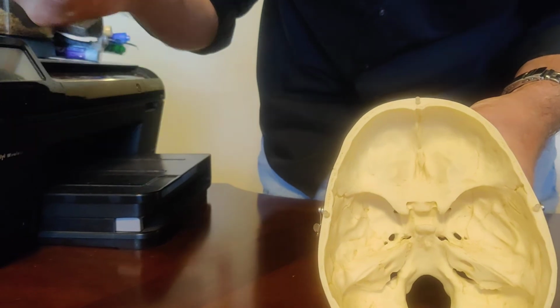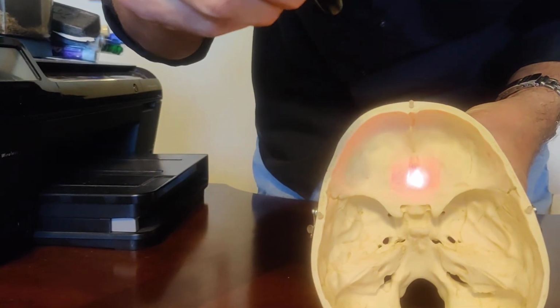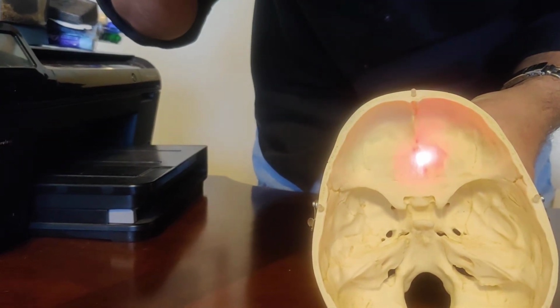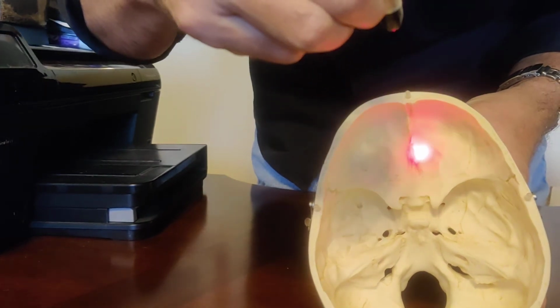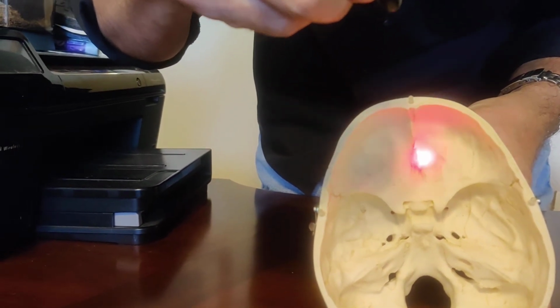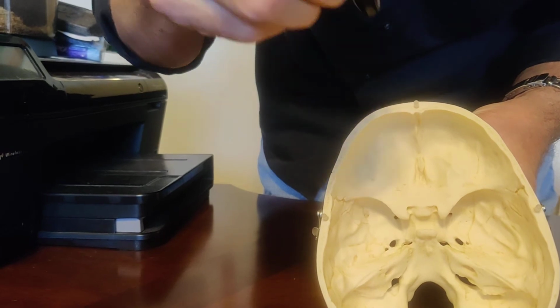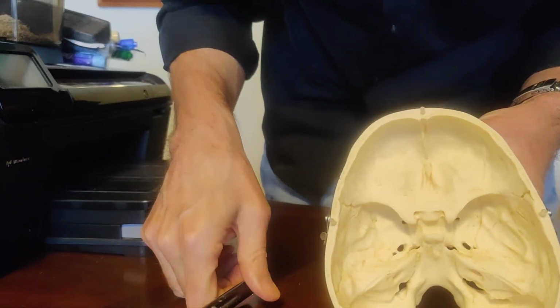All right, so again, breakdown. The whole thing is the ethmoid bone. The little ridge in the middle sticking up is the crista galli. On both sides, the 2 little depressions that have holes in them is the cribriform plate. The little holes are the olfactory foramina.